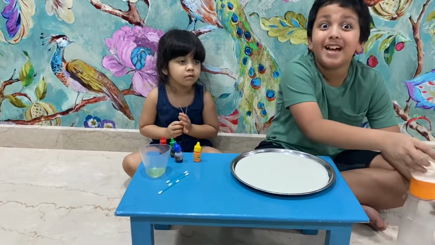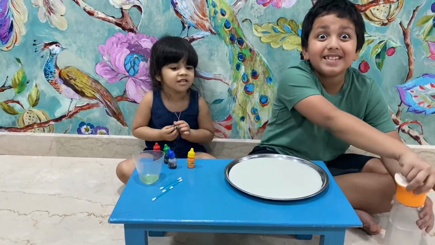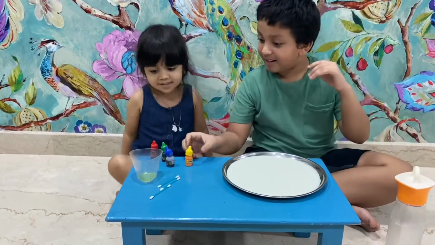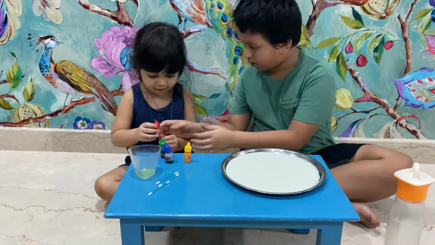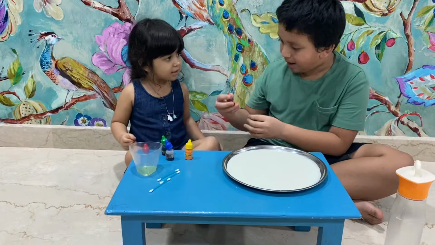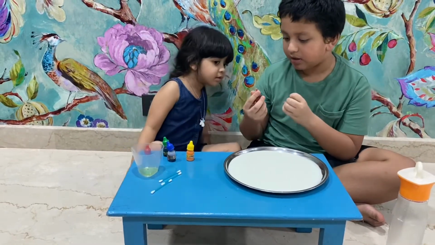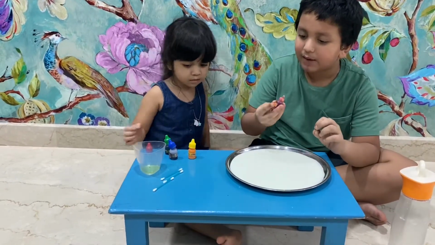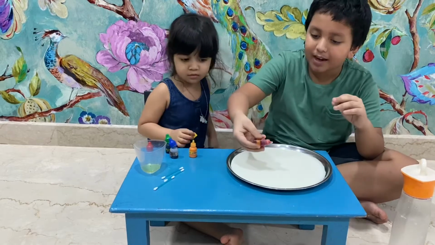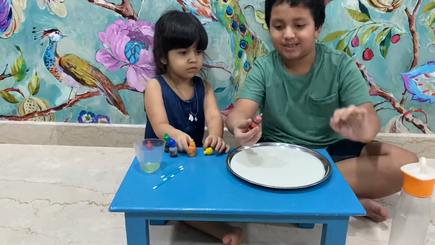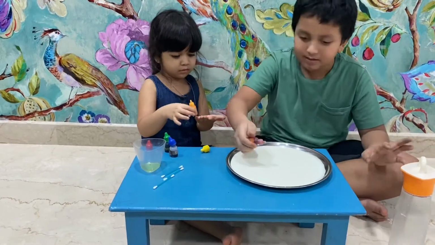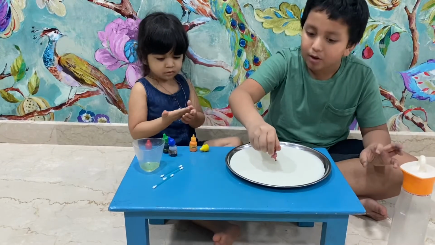Now this is the best part. It's food color time. First, can I put it? Yeah, what color would you want? Red. Amara, these are very dark, so it will give you a stain. So I think I should put it. Already my hands are dirty, that's why. Your hands are clean, so you can put the yellow, okay? Yes.